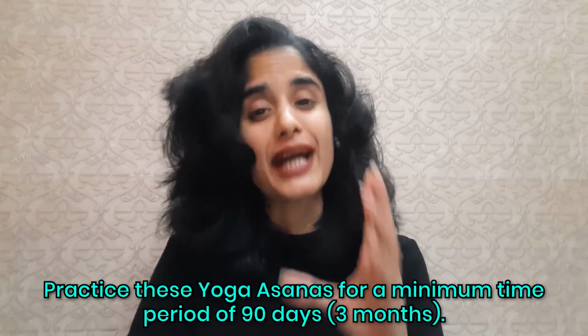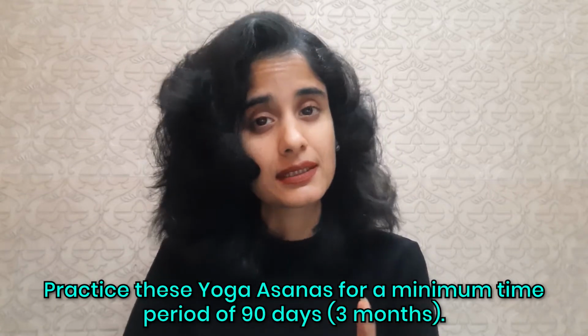And you should practice these poses for a minimum time period of 90 days or 3 months, or carry on till 120 days or 4 months if you want to notice some concrete, measurable, positive changes in the cervical region of your spine in terms of the pain and the discomfort that you might be feeling right now.